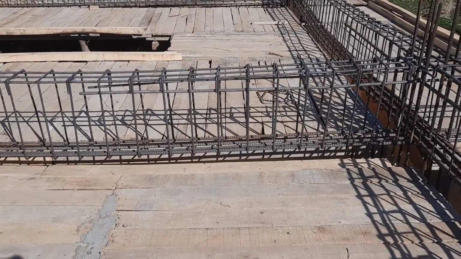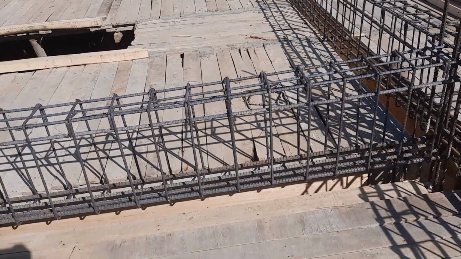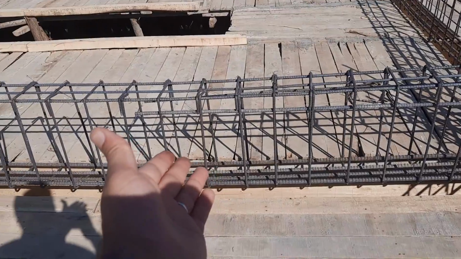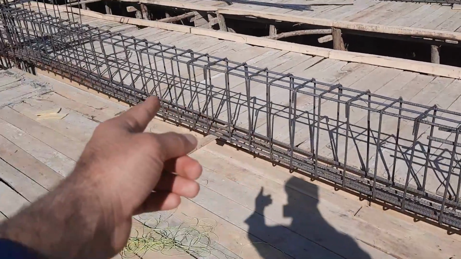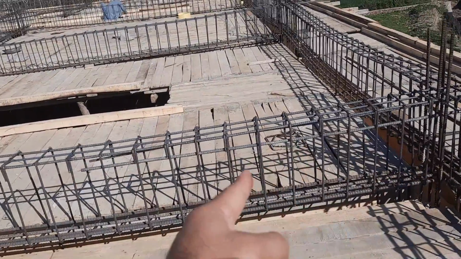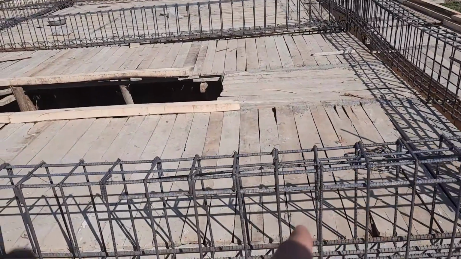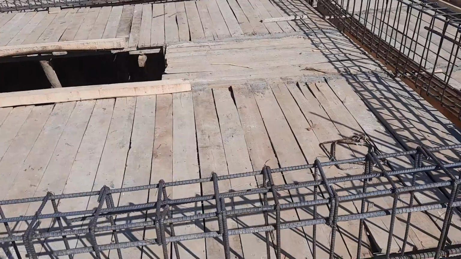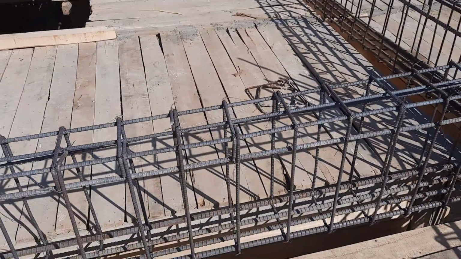This is floor beam steel reinforcement construction, which size is 12 by 18 inches. The span between two columns is 28 feet. So I will guide you through some important technical terms in the construction of this floor beam, which size is 12 by 18 inches. So let's get started, guys.